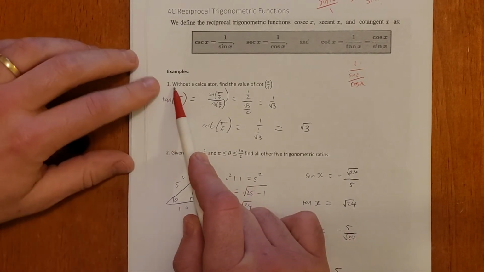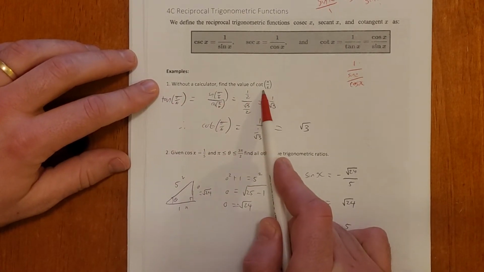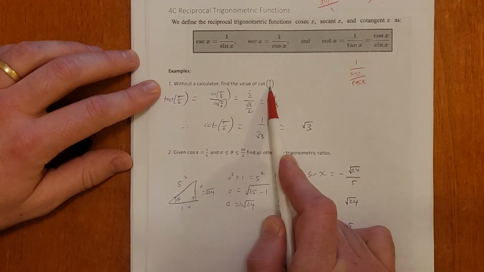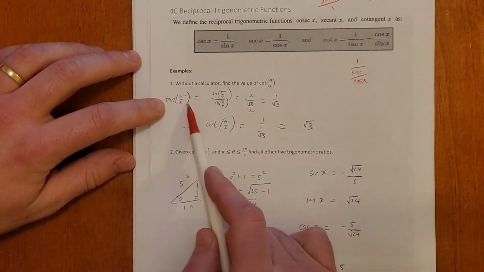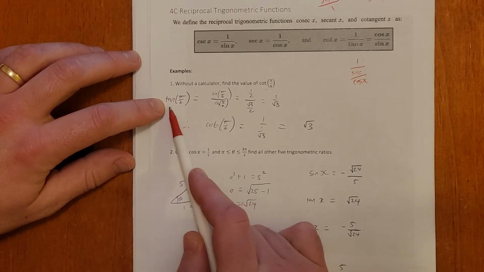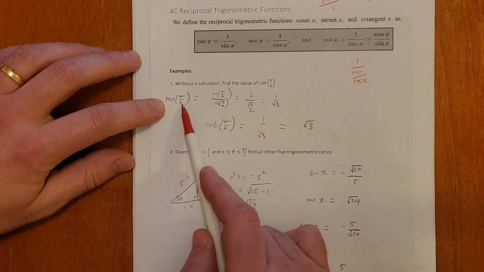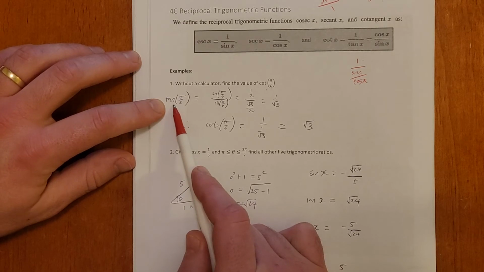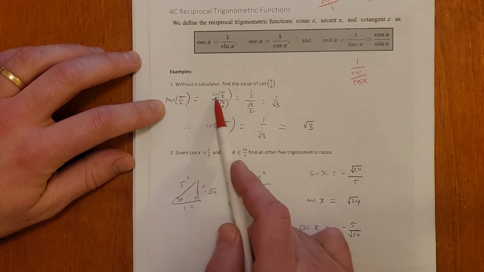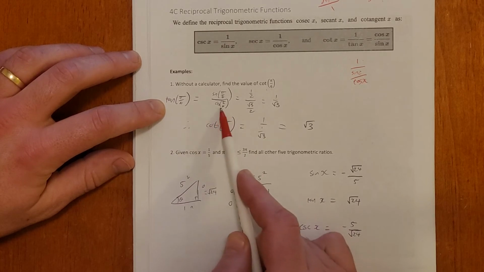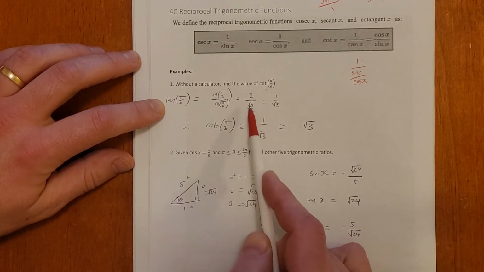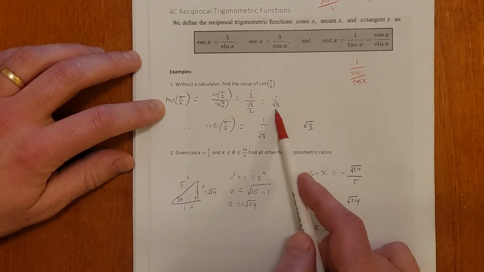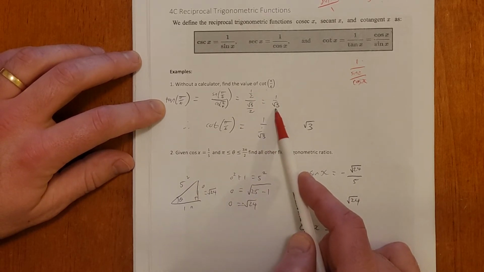So here we start. Without a calculator, find the value of cotangent of pi on 6. So we're going to need our unit circles here. If we've got tan of pi on 6, what is the value of tan of pi on 6? Maybe you don't have the tan values written on your unit circle, but I know that sine of pi on 6 is half, and cos of pi on 6 is root 3 on 2. And so then I can evaluate this, and I've got tan of pi on 6 is 1 on root 3.